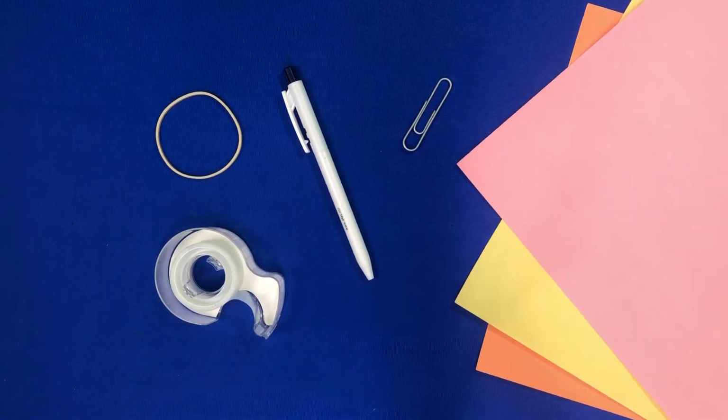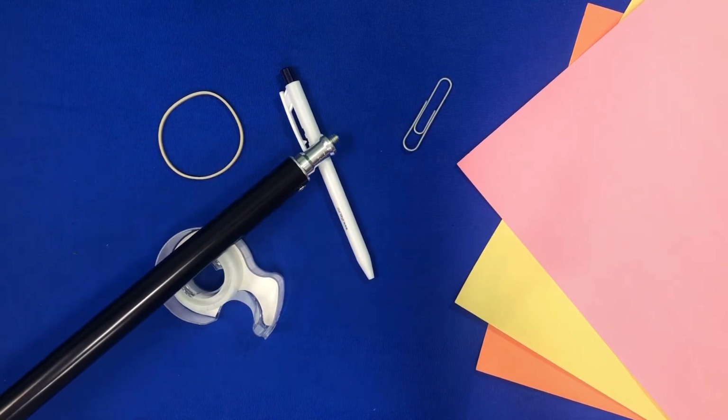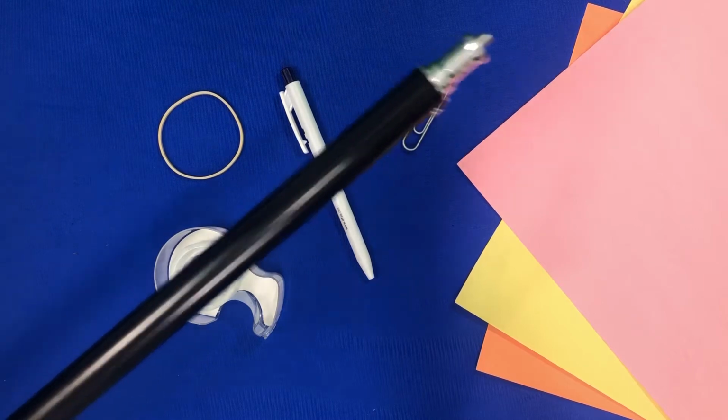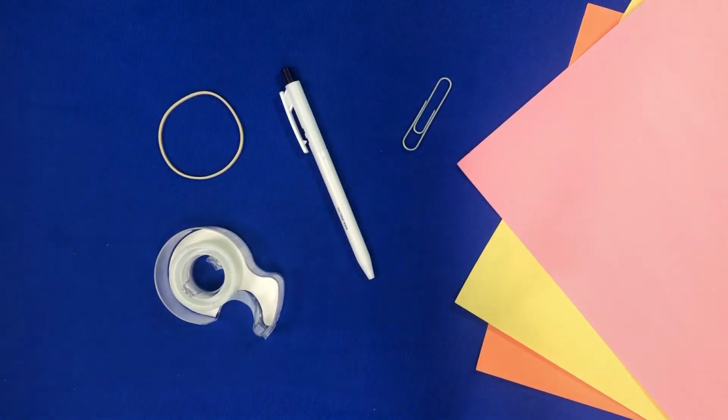So let's take a look at the parts and the tools we're going to need to build our airplane and catapult launcher. Let's go! These are the parts and tools you're going to need. First, a rubber band, tape, a pen, paper clip, and paper. You could use color paper or white paper and then color it.